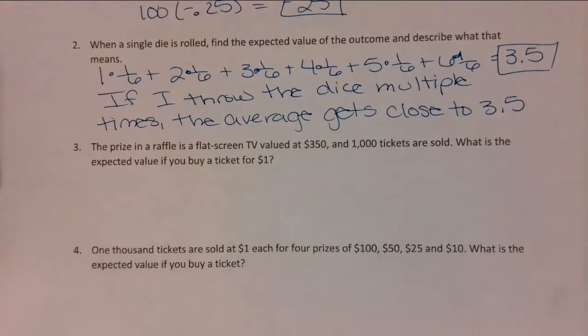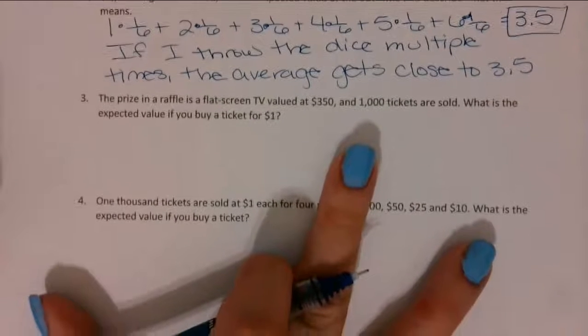So that's saying if I took all of my values I got, so if I got a 1, I got a 6, I got a 2, and I got a 5, and I added those all up together and then divided, it would mean on average I get 3.5.